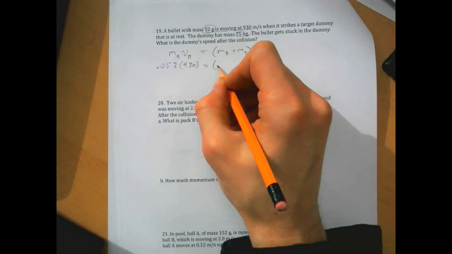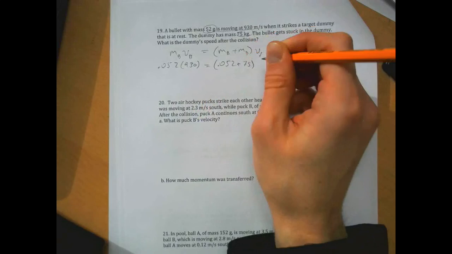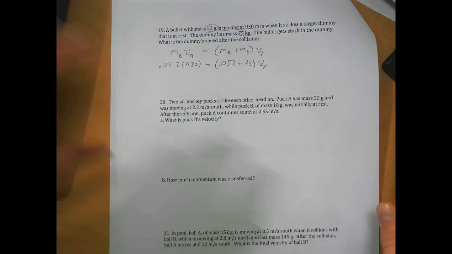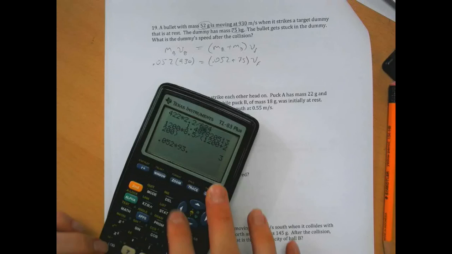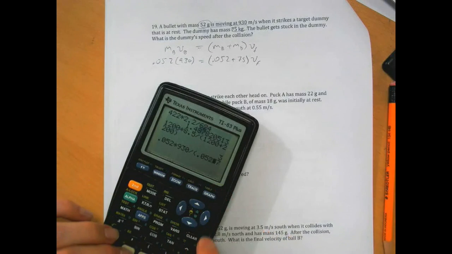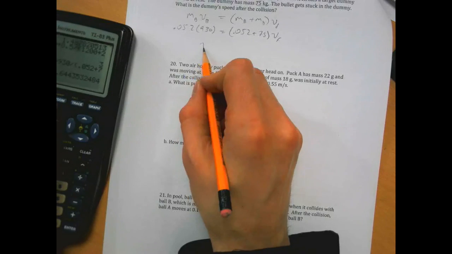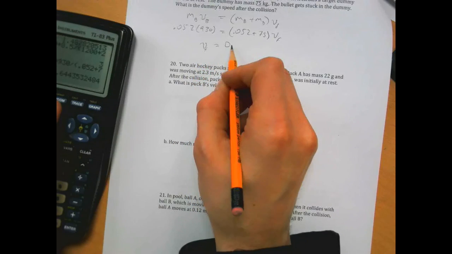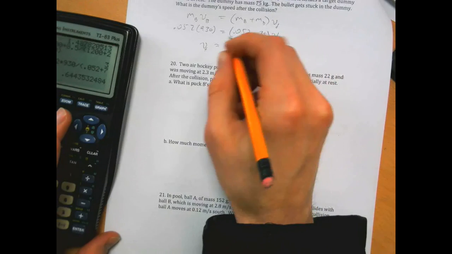Plugging in the mass of the bullet here doesn't really make much of a difference, but we'll do it anyway. Like that, so we can punch this in and figure this out. 930 minus 0.052 times plus 75. And we get a final velocity of about 0.64 meters per second.